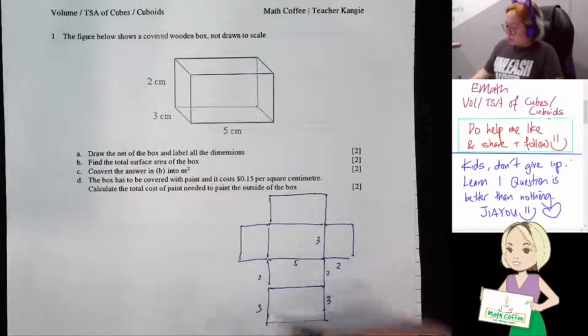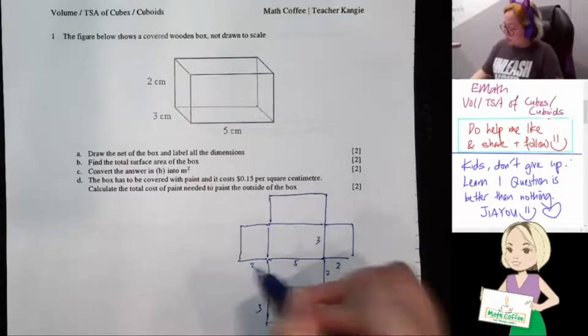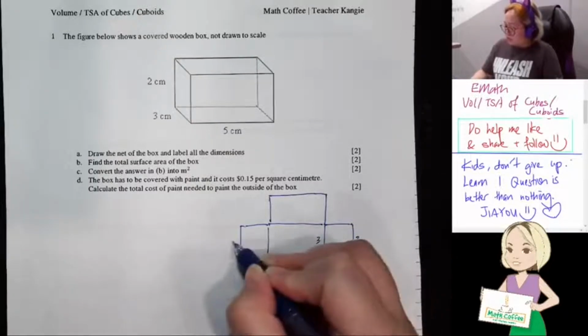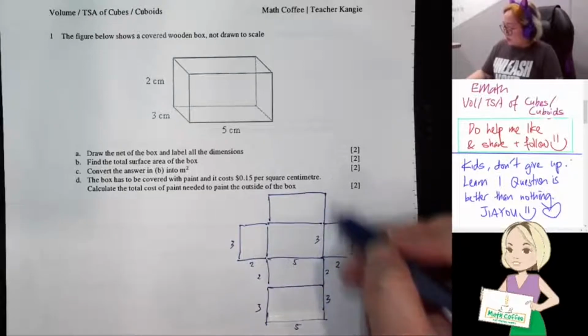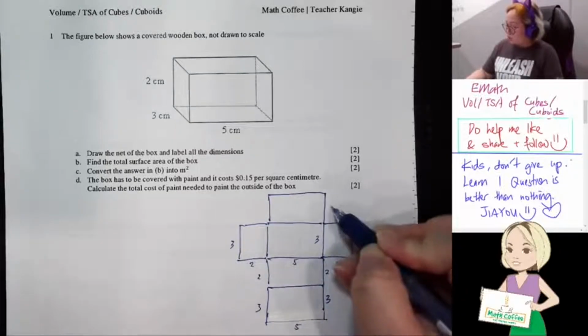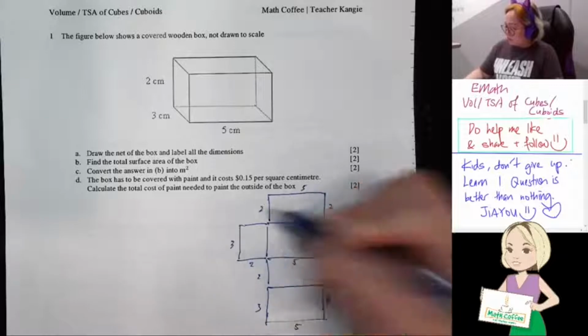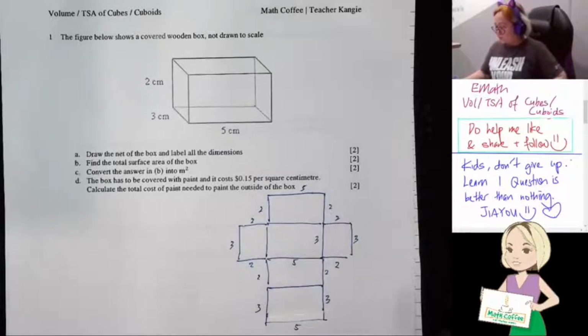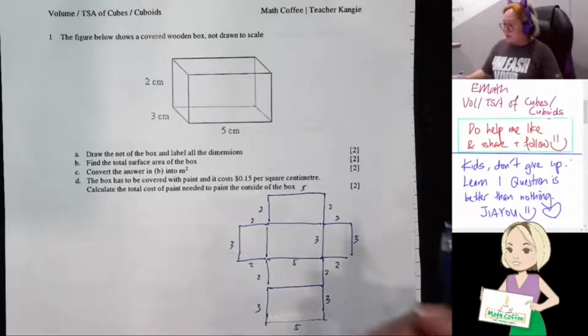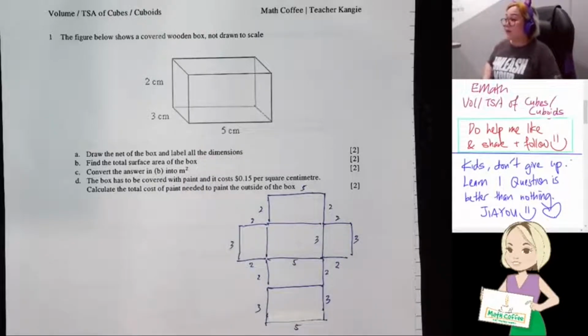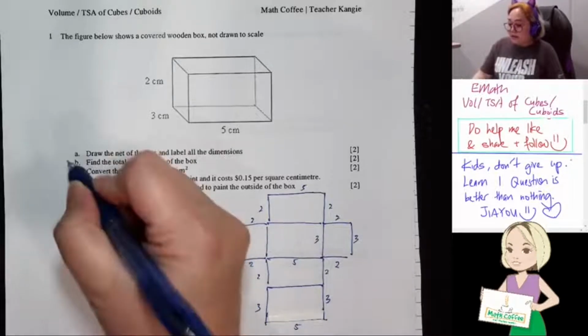Okay, so you can put in the dimensions, no issue. So 2, 2, this side will be 3, this one will be 3. And this one, of course, is also 2, 2, this one will be 5 and 2, and this is 2. Because they asked us to label all the dimensions, we have to put in all the dimensions. With this it's easier for you to see how many faces you have. So draw the net, we are done with part A.